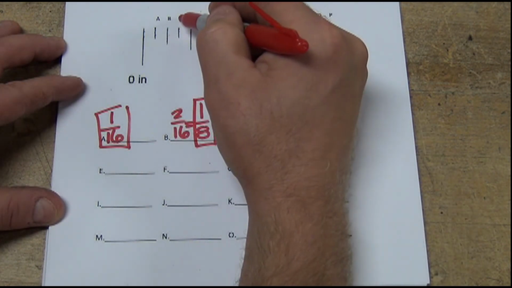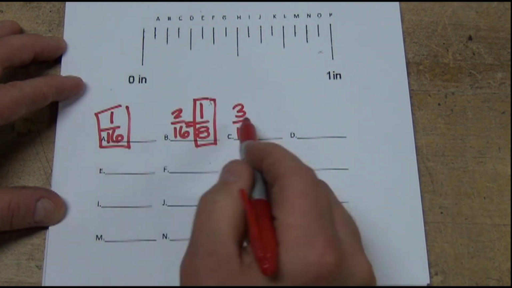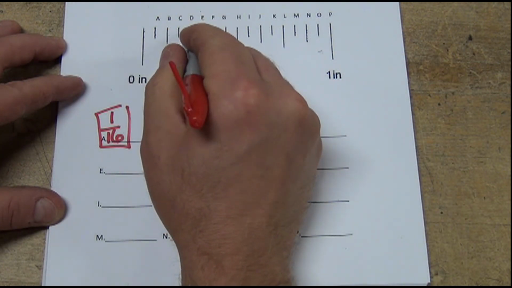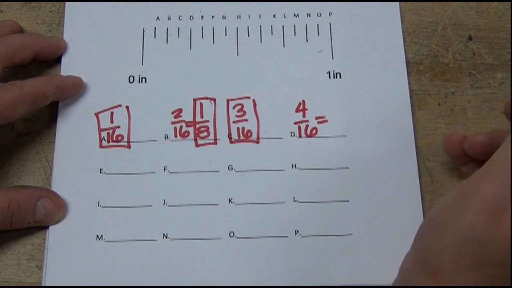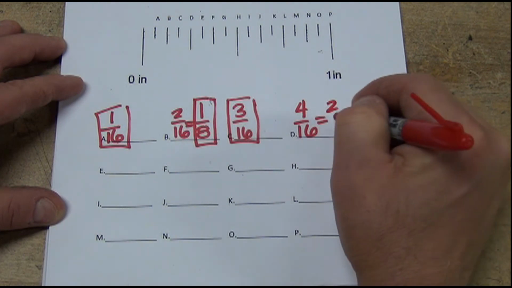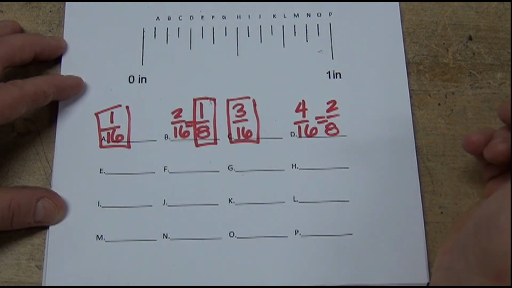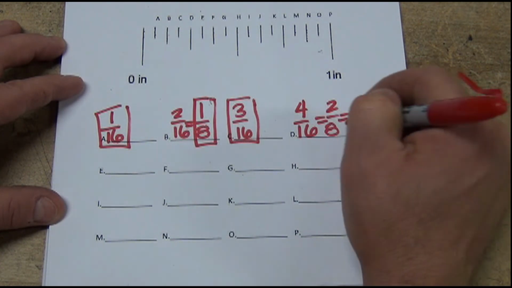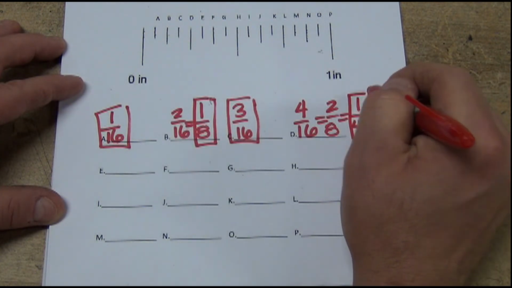Letter C, which is right here. It's the third tick in, so obviously we put 3 over 16. This is an odd number. There is no reducing. D, 1, 2, 3, 4. We put 4 over 16. We have to reduce it because 4 is an even number. 4 goes to 2, 16 goes to 8. Oh, the only problem with my way of reducing is we don't get to where we need to be after one time reducing. This one's going to take 2. Half of 2 is 1 and half of 8 is 4. So D is 1/4 of an inch.